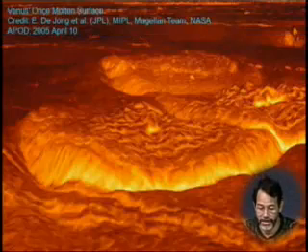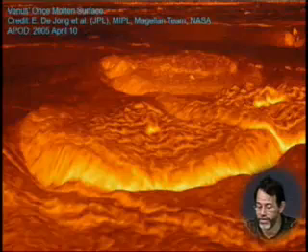So let's get to some of these. These are conical circular surface features that are thought to be volcanic in origin. This is a computer reconstructed image of the surface of Venus, reconstructed from radar bounced off from Magellan.